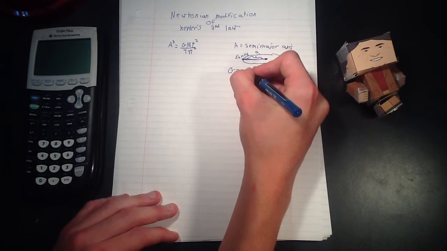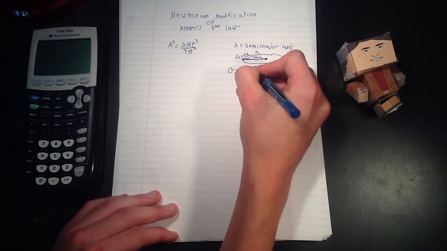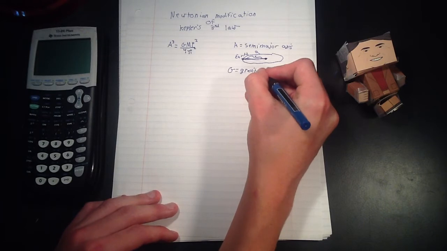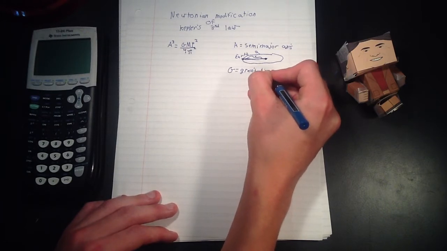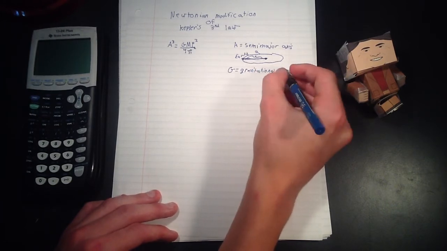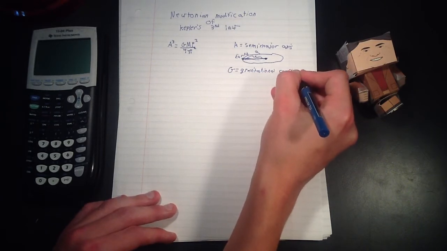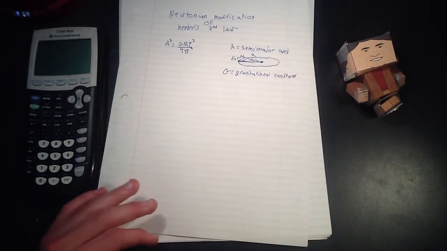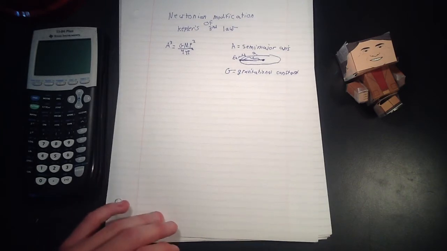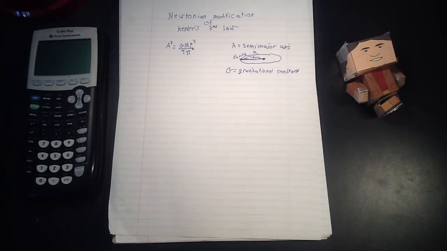It is just a number that shows how gravity affects other bodies in space.